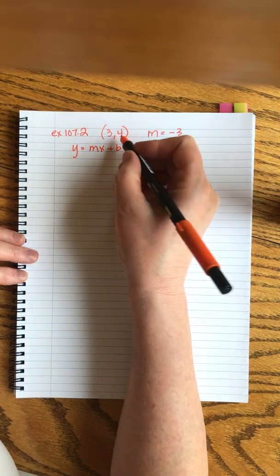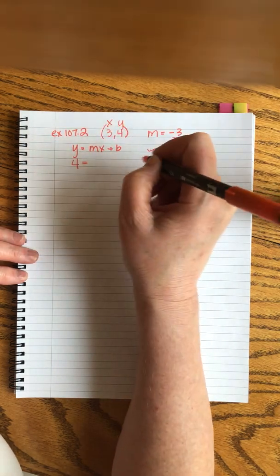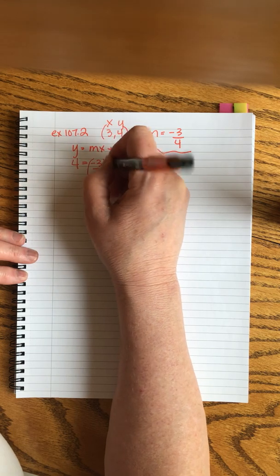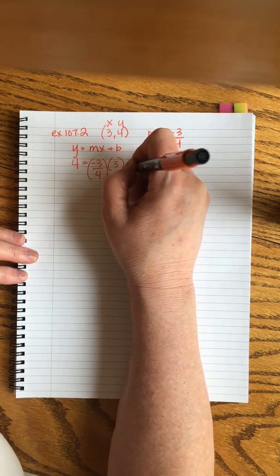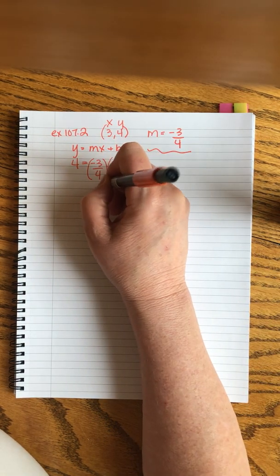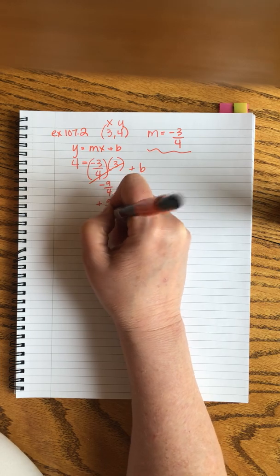So we're just going to plug it in using this x and this y. 4 equals minus 3/4 times 3 plus b. Isn't that the weirdest thing, how easy it is? It's just like half the problem. All right, so this becomes minus 9 over 4. So we're going to add 9 over 4 to both sides.